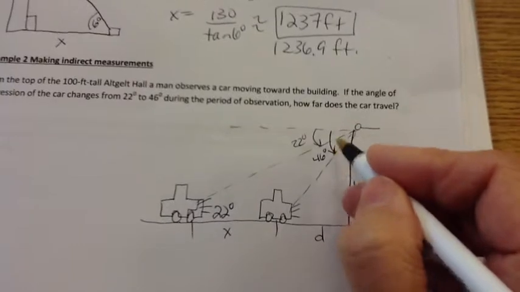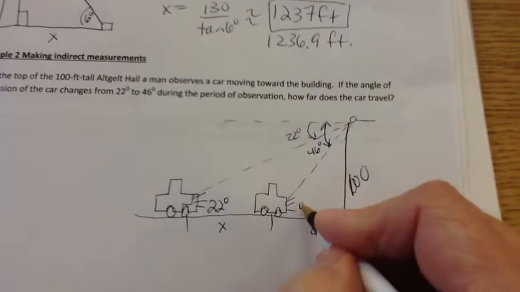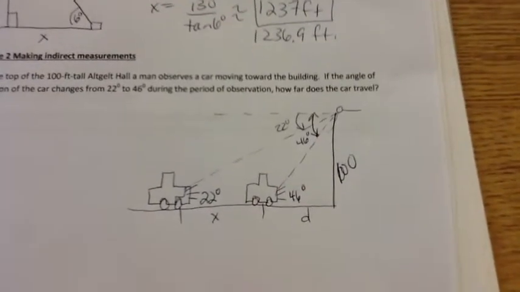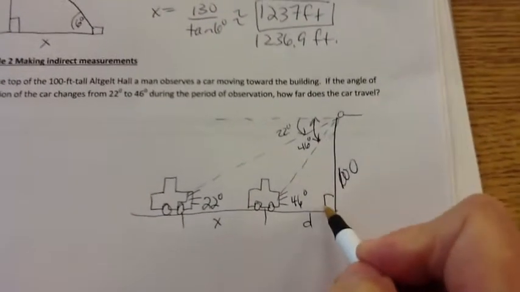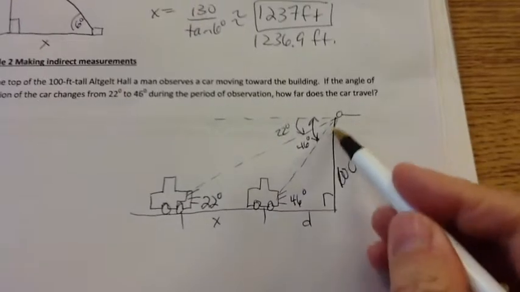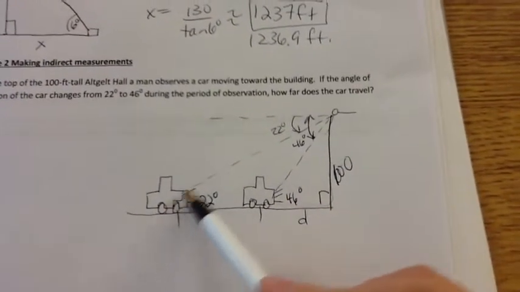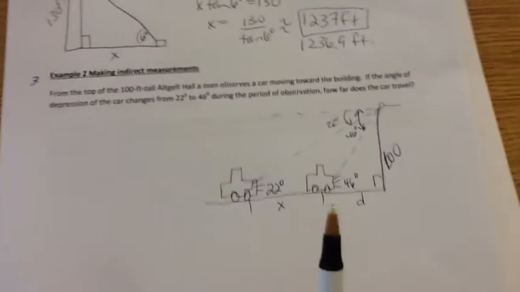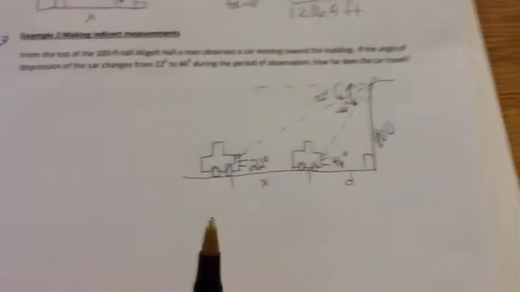If this is 46 from here to here, this would have to be 46 degrees. Now based on that information, I have this right triangle here, and I have this right triangle here. And so now I have to write what I know about my trig functions.